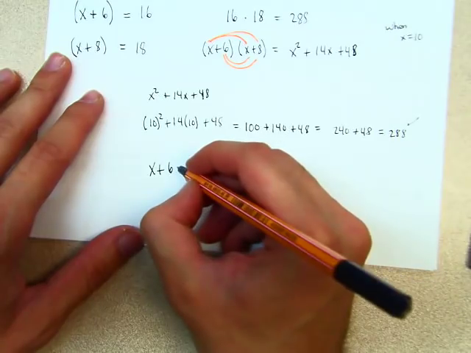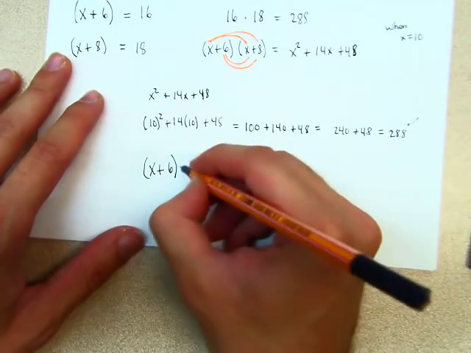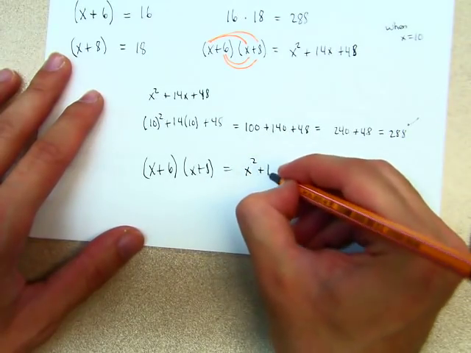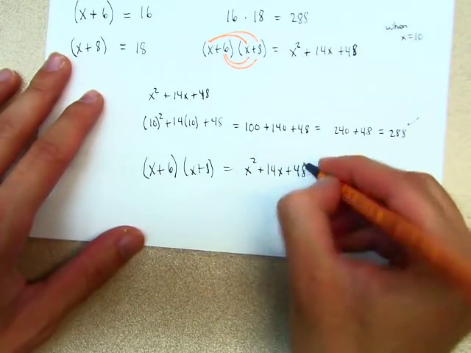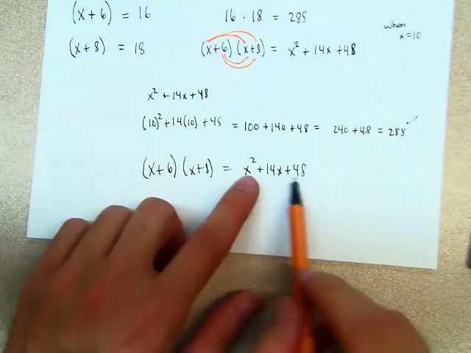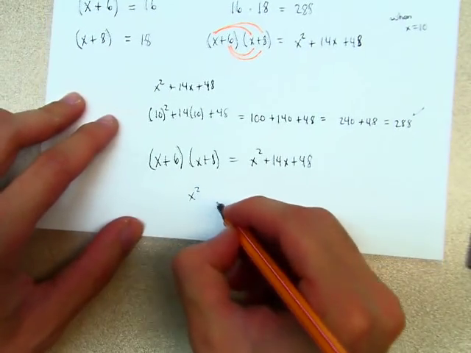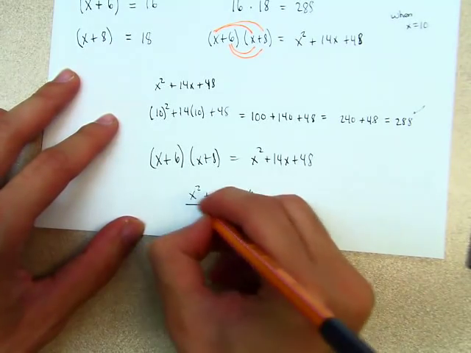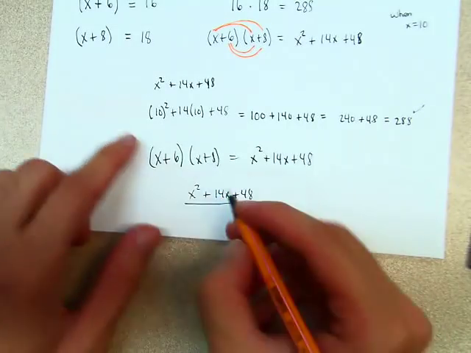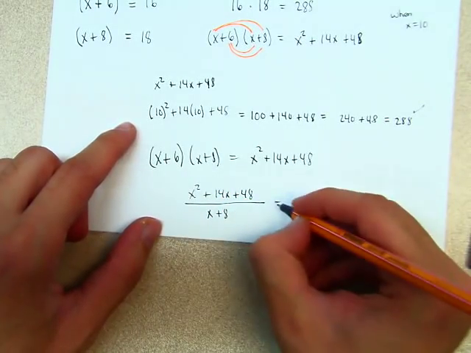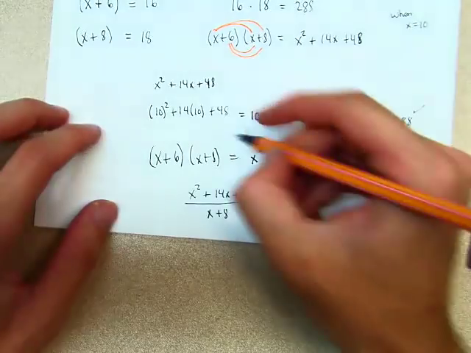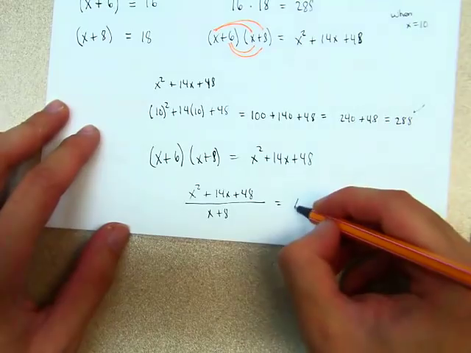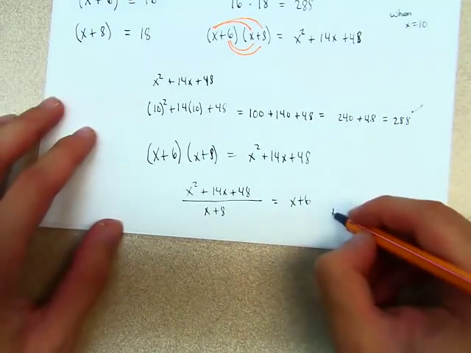If I have x plus 6 times x plus 8, and that is equal to x squared plus 14x plus 48, if I take this x squared plus 14x plus 48, and I divide it by, let's say, this x plus 8, it has to equal what? It has to equal this x plus 6. Okay? And the same thing the other way around.